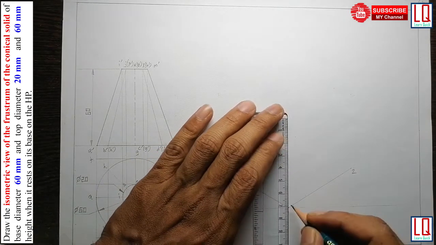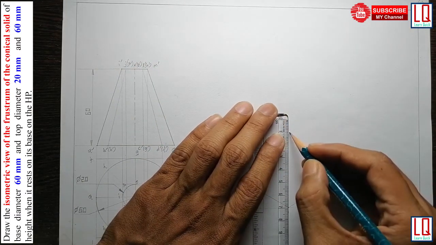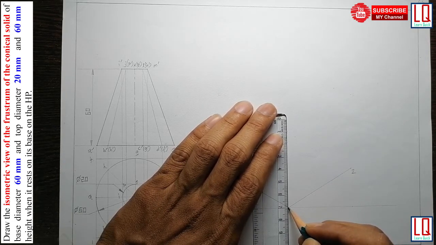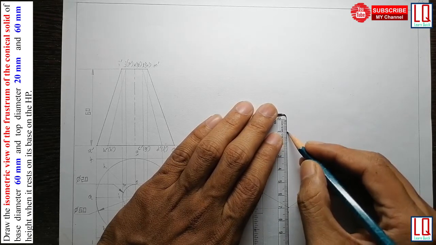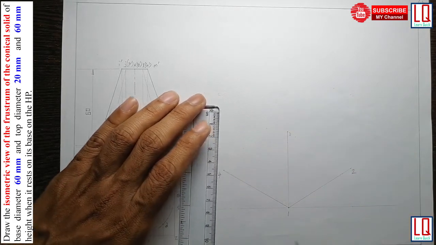Now draw 60 mm, the height, and mark 1 here.